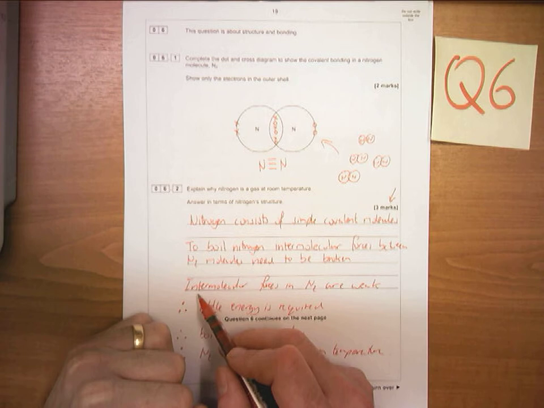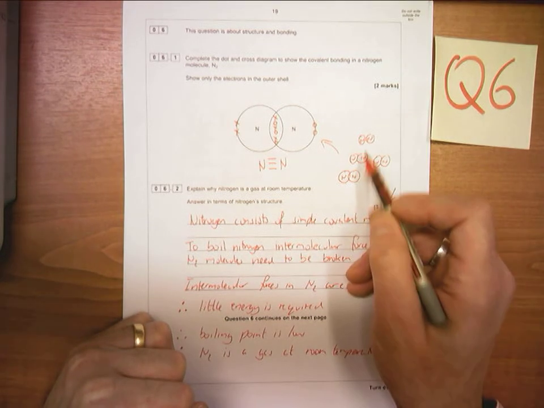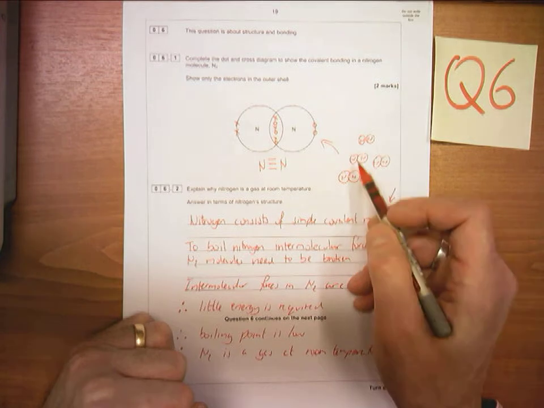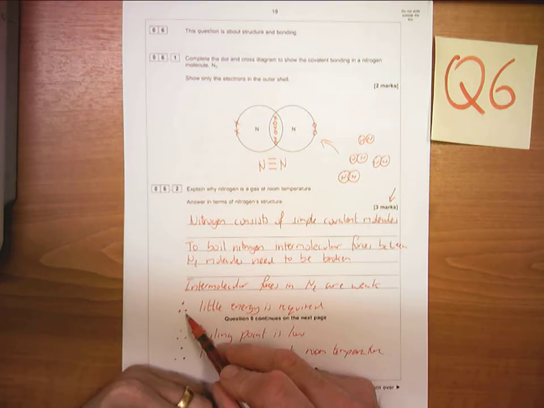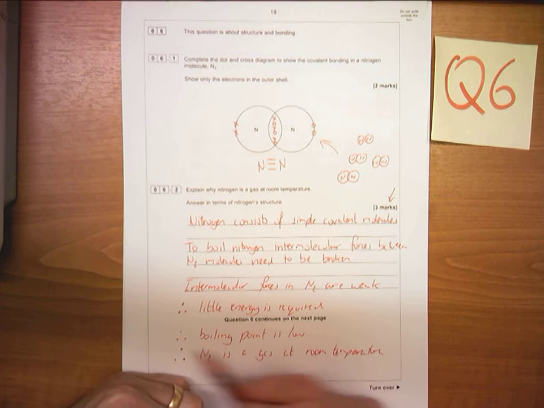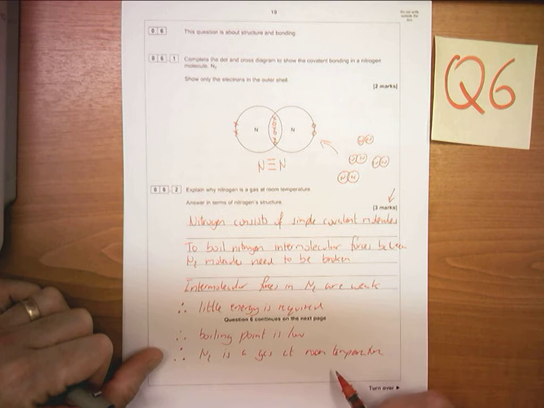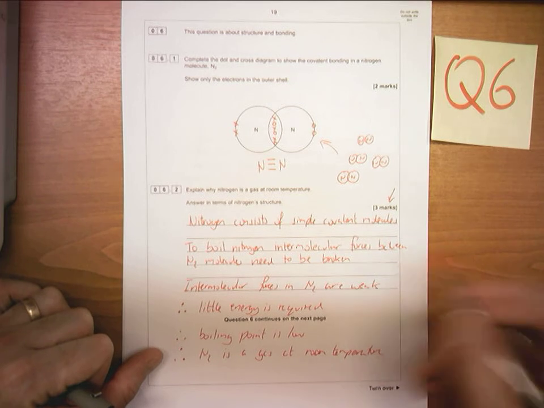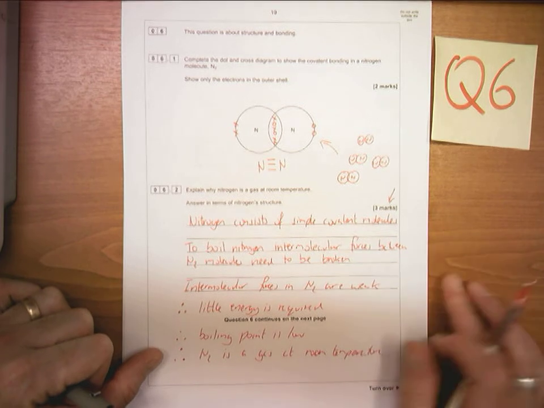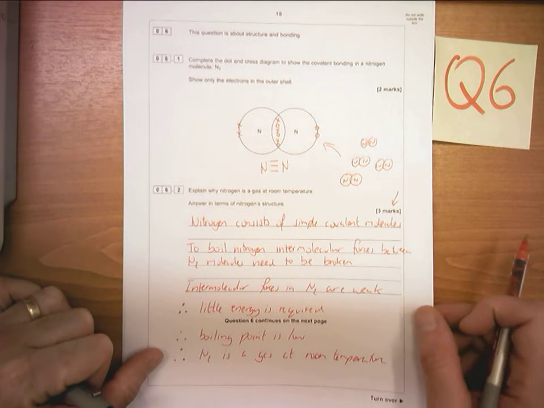Then I would say the intermolecular forces in nitrogen are weak, as discussed. There are no covalent bonds between molecules. So, therefore, little energy is required. So, therefore, boiling point is low. Therefore, nitrogen is a gas at room temperature. Right, there is no way that the examiner can't give you 3 marks for explaining right back from first principles why nitrogen is a gas at room temperature there.